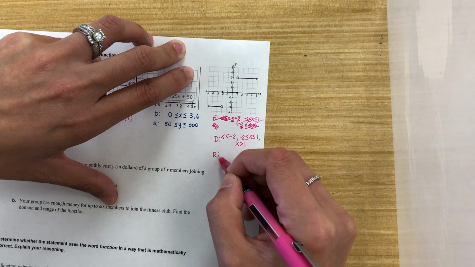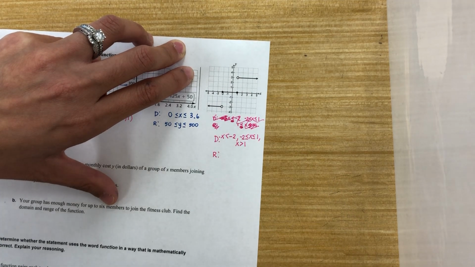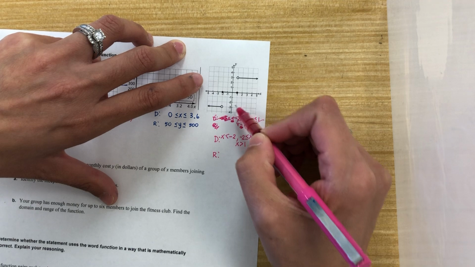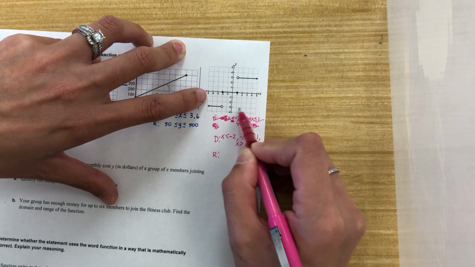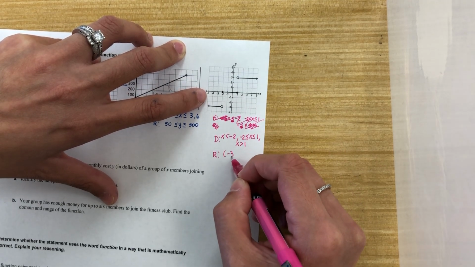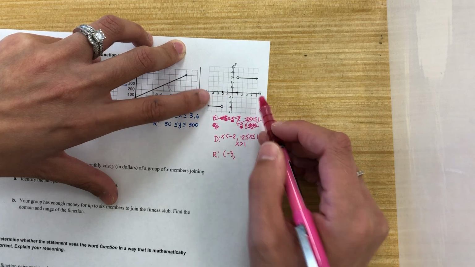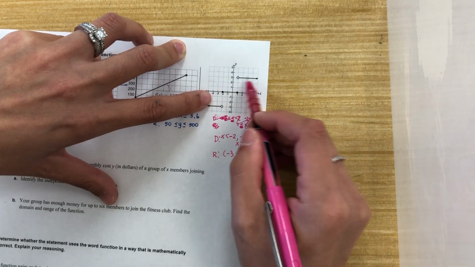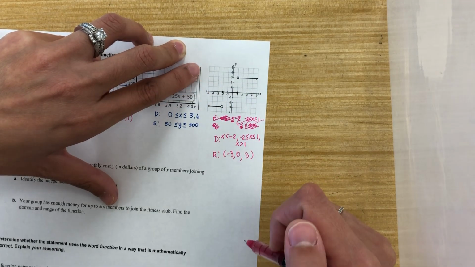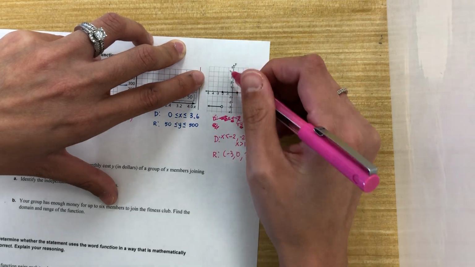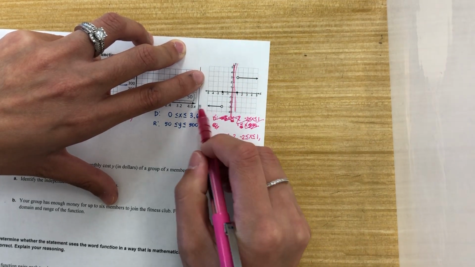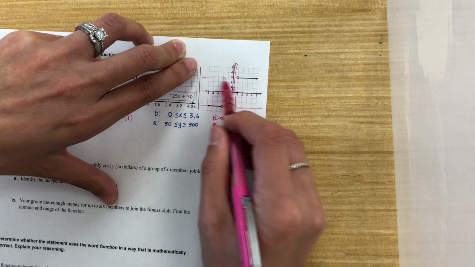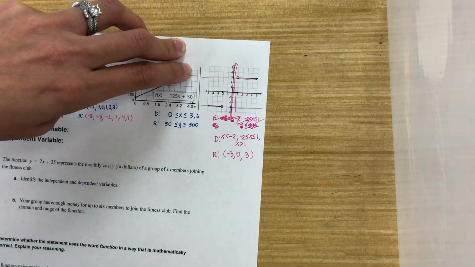Okay, I know, it's complicated. Now let's do the range. Range is up and down. Well, wait, where does it just touch the range? -3, and then what? 0, and then what? 3. So those would be my ranges. -3, because if it's just the y, right, where does it touch? The -3, then the 0, and then the 3. That's where it touches. All right.